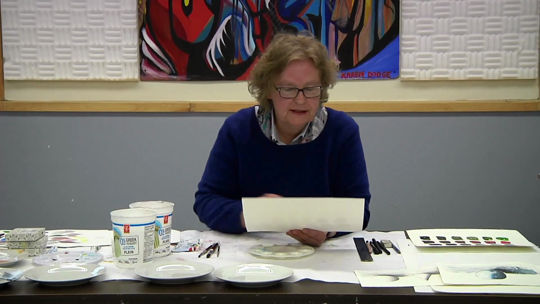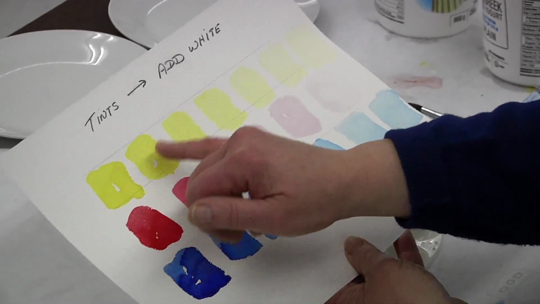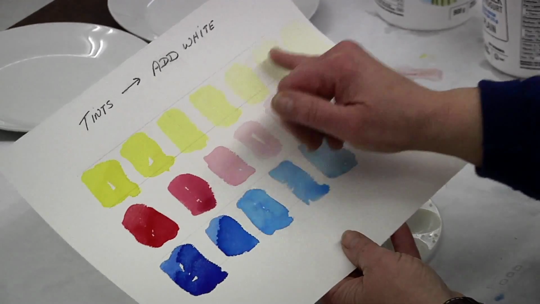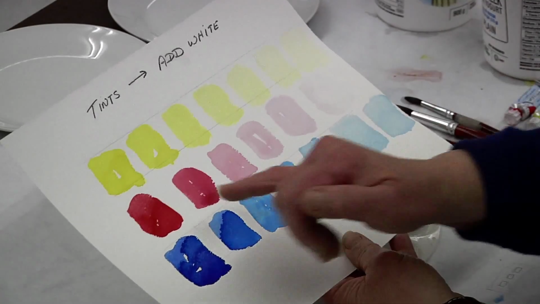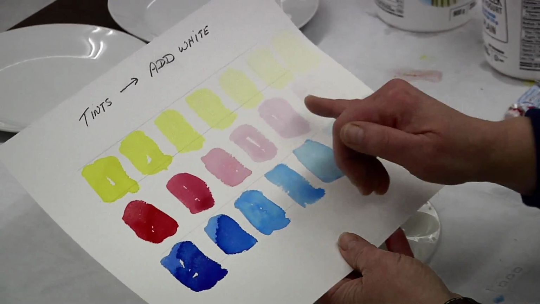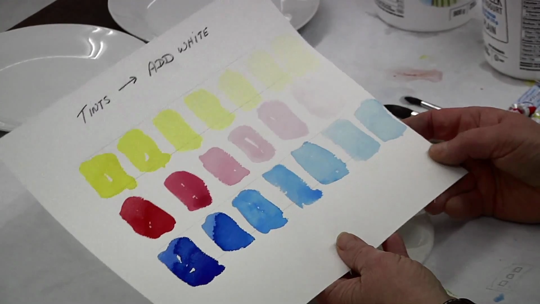Here you can see in this example, I have yellow, red, and blue. And to each step along this scale, I've added small amounts of white. Same with the red, and with the blue, creating what's called a tint.